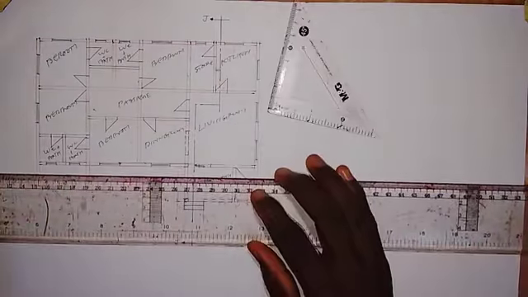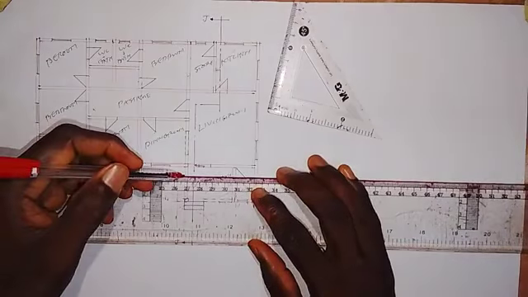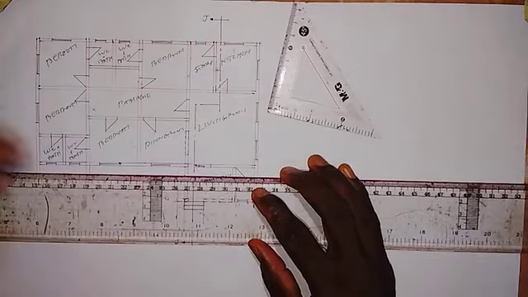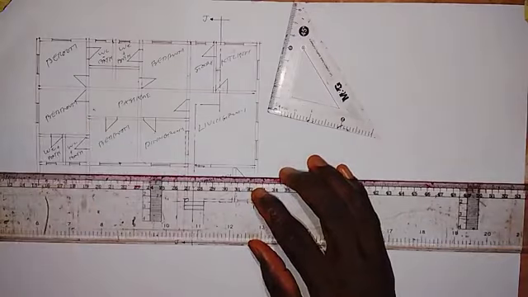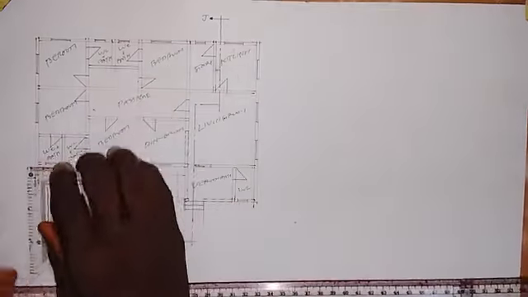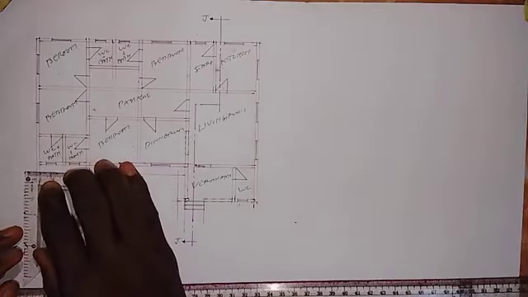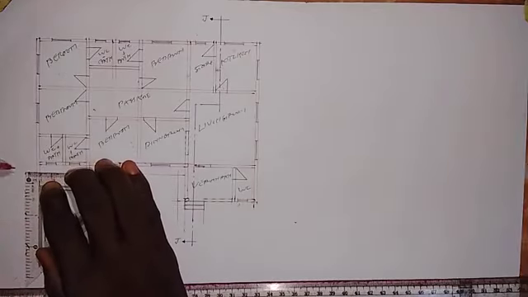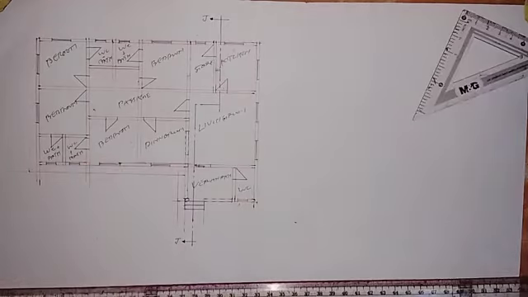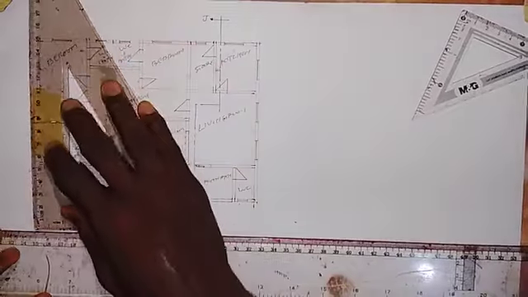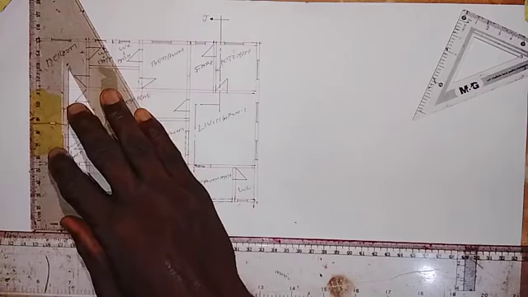From this point, I'm going to draw a horizontal line out like this. Then I'll take 6 from this wall, and here I'm going to draw a vertical line.